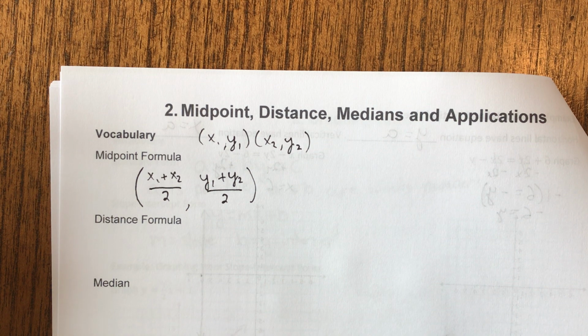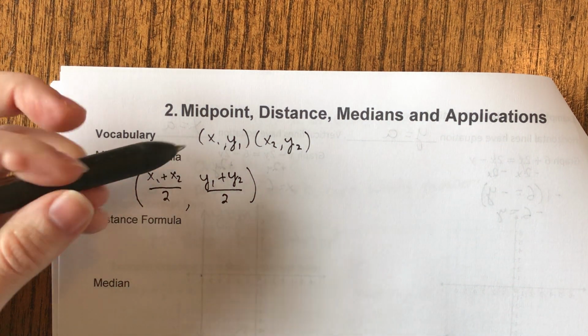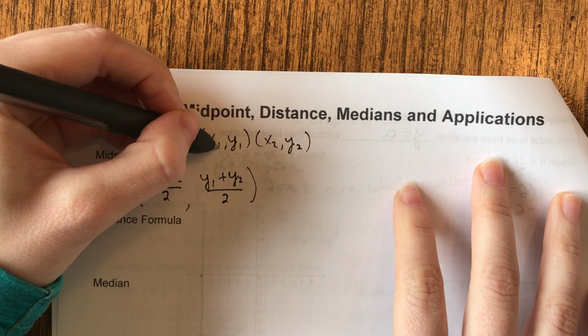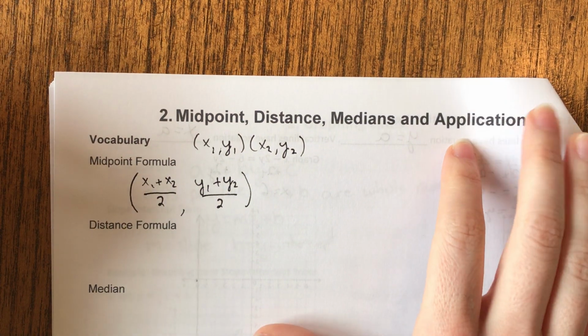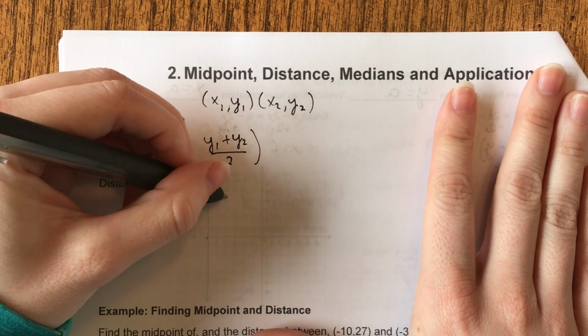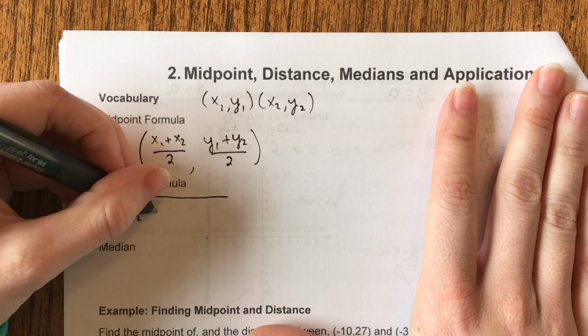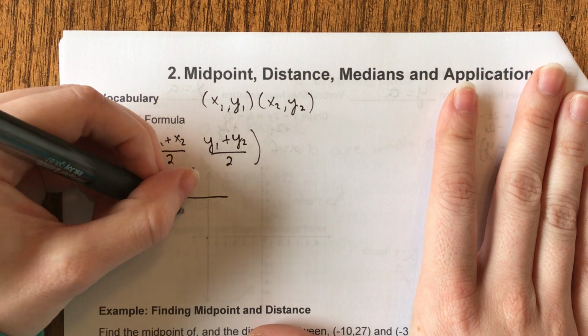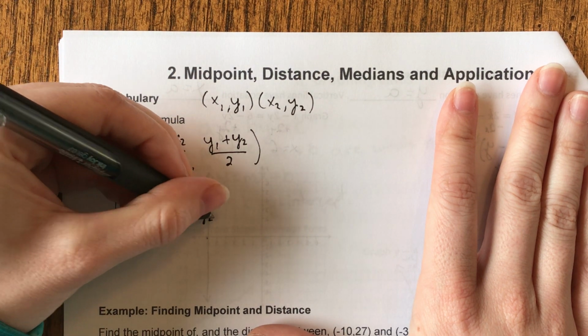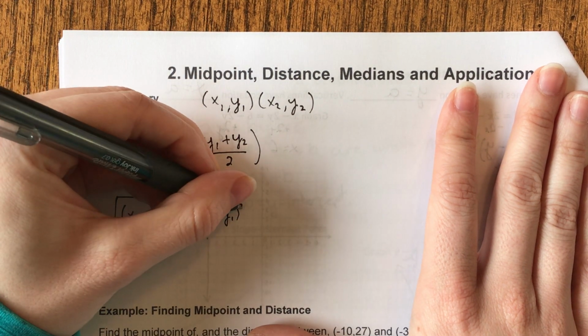For the distance formula, it's going to use these same 2 points, x1, y1, and x2, y2. And to find the distance between those 2 points, we're going to use the square root of x2 minus x1 squared plus y2 minus y1 squared.